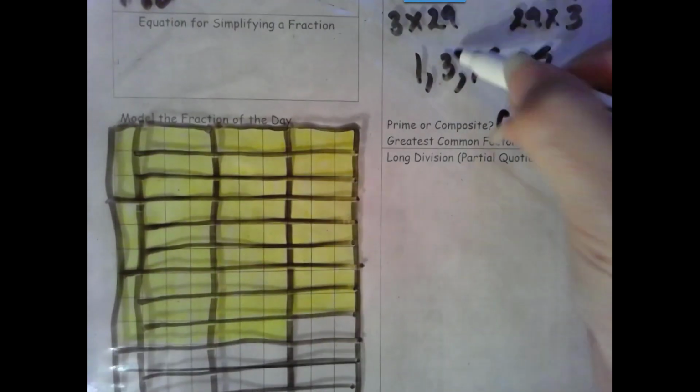Three did work. There's no remainder, so 3 is our greatest common factor.